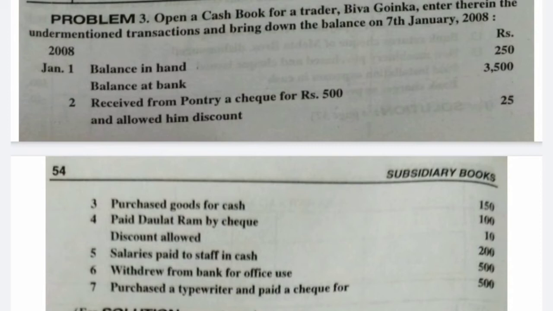And next, problem number 3: open a cash book for a trader Biva Goenka, enter therein the undermentioned transactions and bring down the balance on 7th January 2008. Okay, so we have to prepare the cash book up to the 7th January transactions of the year 2008. So let us see the transactions. 2008 January 1st, balance in hand 250 and balance at bank 3500.